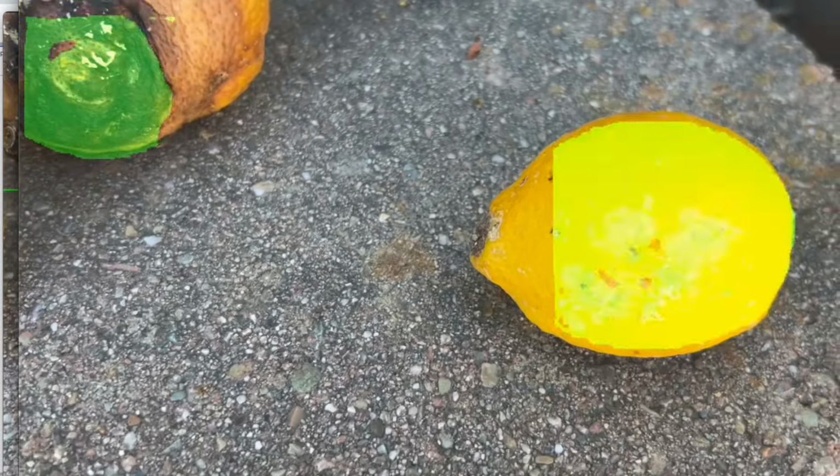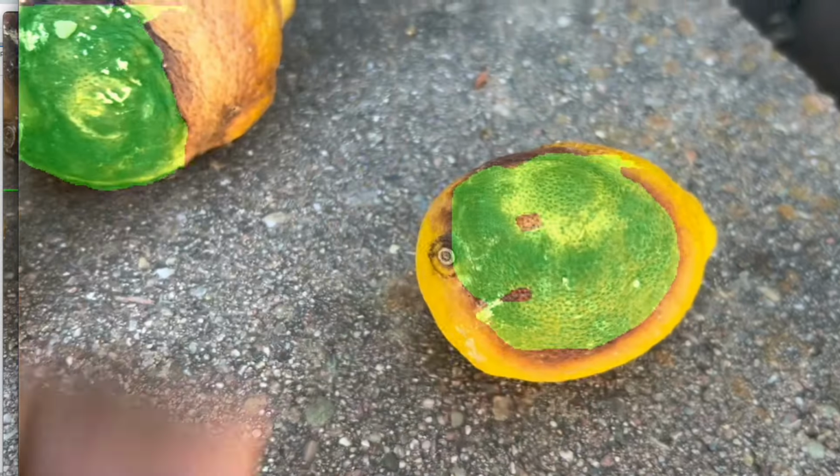We discussed how to perform segmentation to find fresh and spoiled parts of lemon. This will be useful in agriculture and food business.